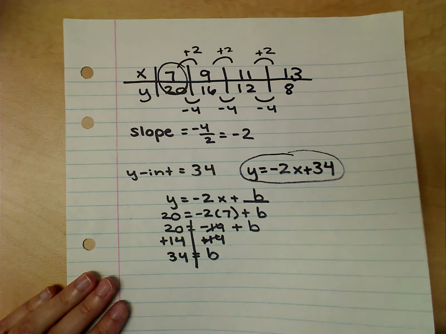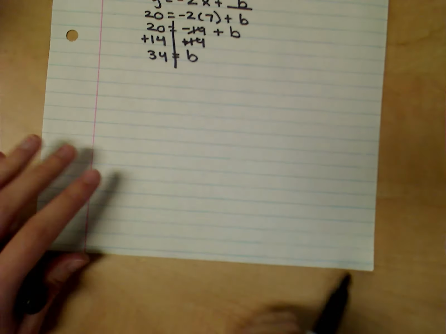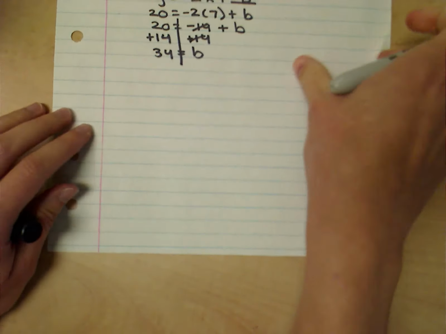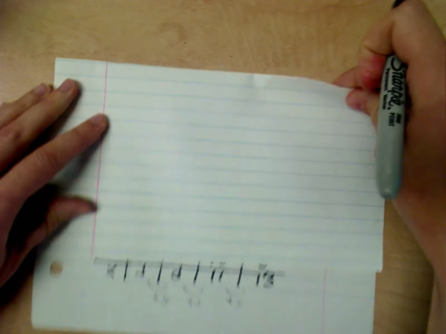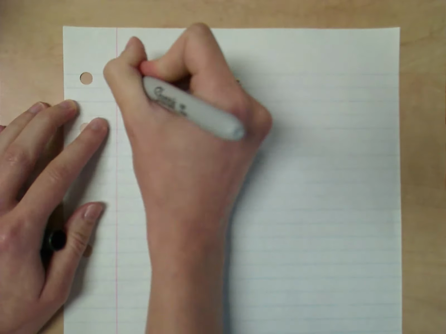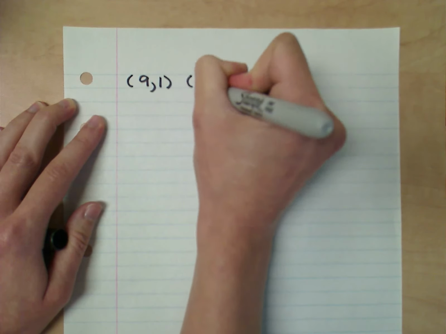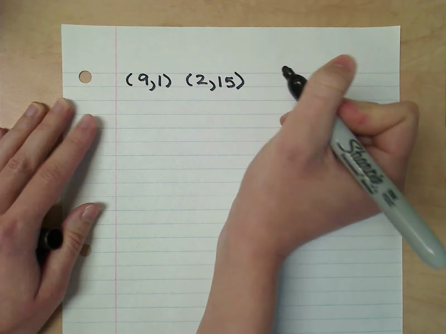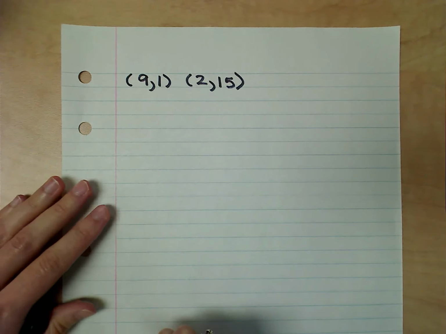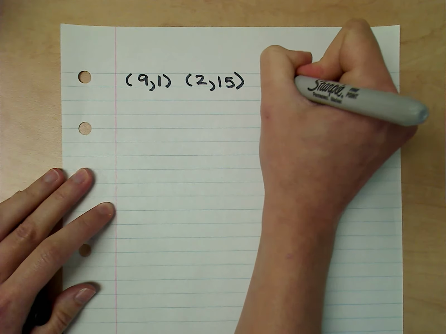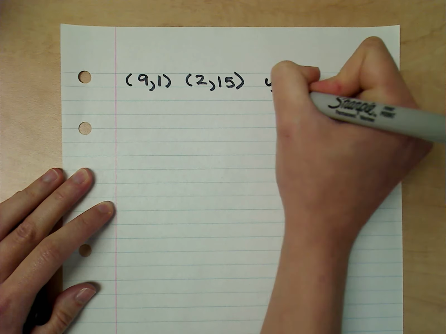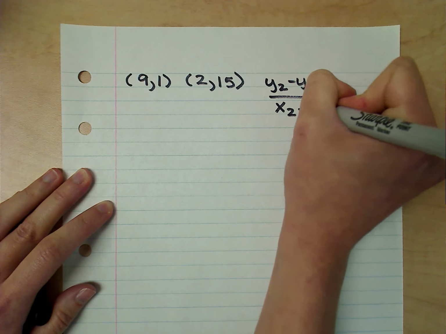Okay, now I'm going to move on to when I just have 2 points. So let's say I have the 2 points of... I'm going to use the 2 points of 9, 1 and 2, 15. Now first I need to find my slope, and to do that I'm going to have to use my slope formula, y2 minus y1 over x2 minus x1.